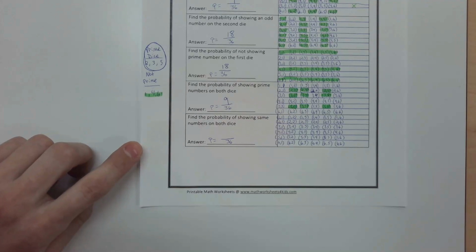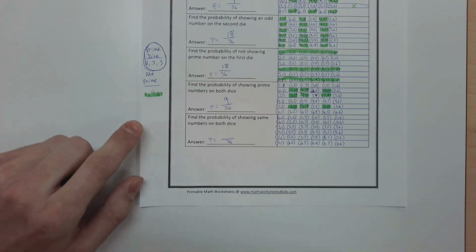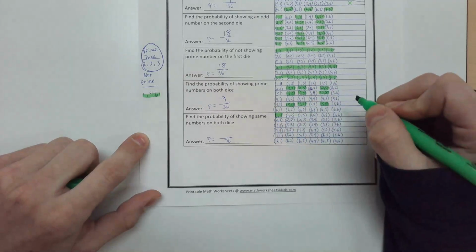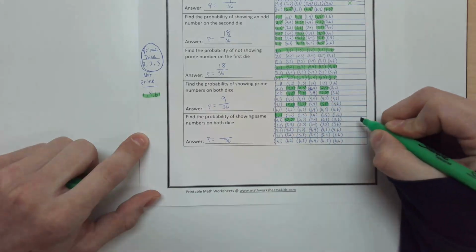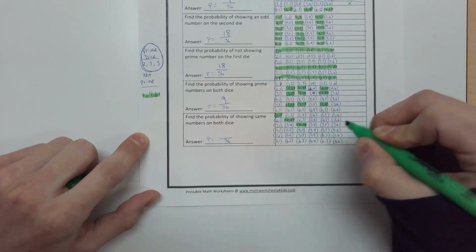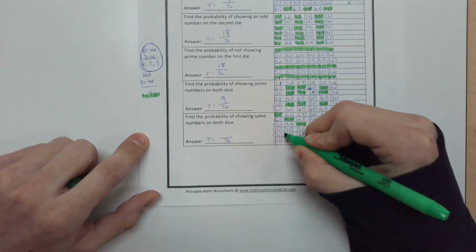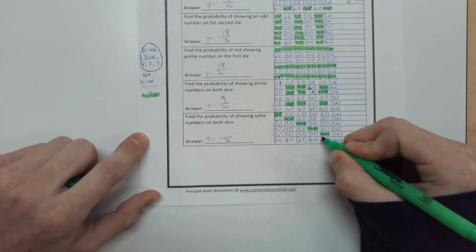All right, number 5. Find the probability of showing same numbers on both dice. All right, let's start with 1 and 1, 2 and 2, 3 and 3, 4 and 4, 5 and 5, and 6 and 6.